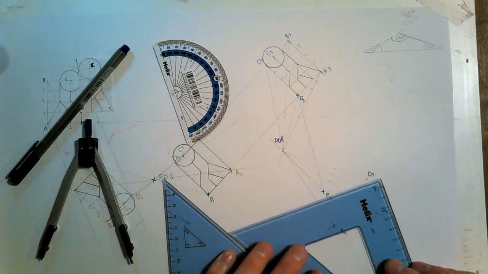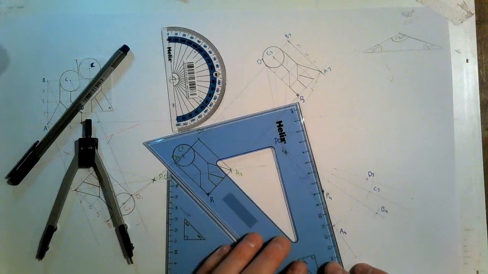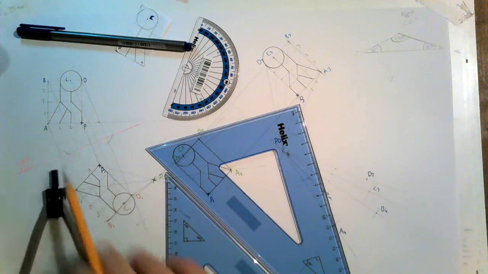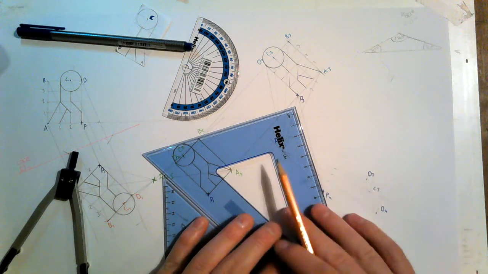Right on. So once again, if we go back to our original, we'll see that A goes to P, which it does here.